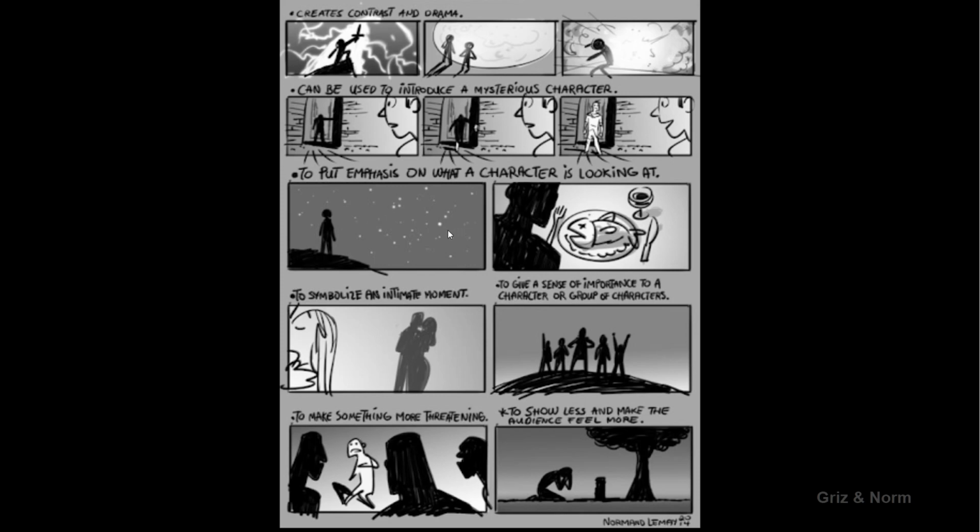We can use silhouette to put emphasis on our focal points and what we're supposed to be looking at in the frame. So in this situation, the silhouettes of the characters are providing context of what a character is doing or looking at, but we don't want to focus on them. So with this fish plate, I don't want to focus on the character. I just want to focus on what he's looking at on the plate. Or this character looking at the stars. I don't want to focus on the character necessarily in their details. I just want to see what they're looking at.